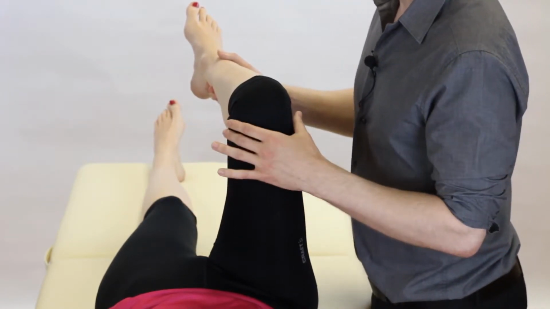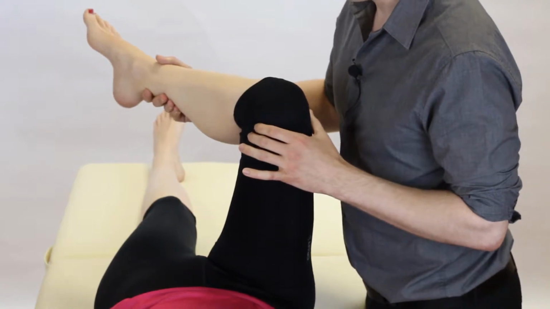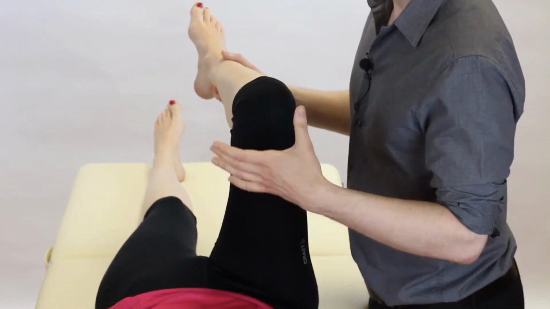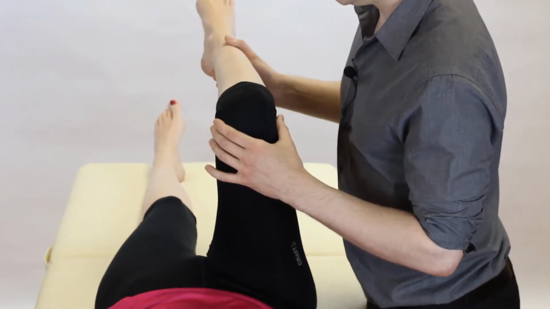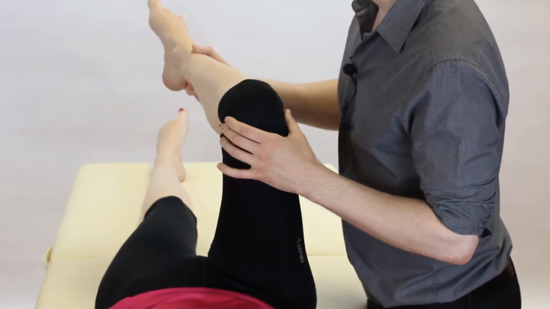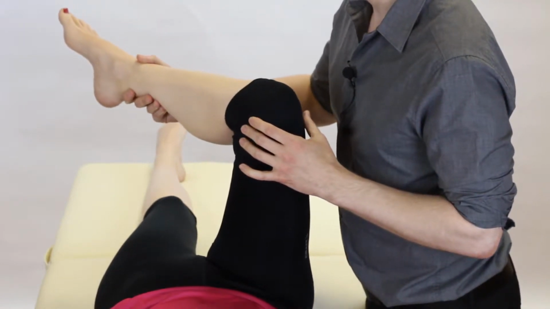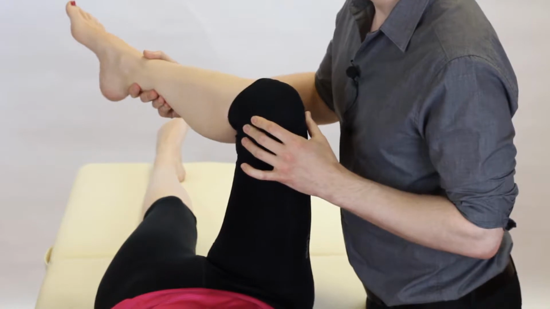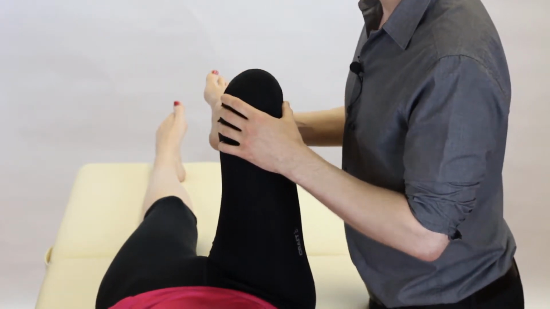And the expected range is going to be 45 degrees if you look in the literature. Through clinic and testing this on hundreds and hundreds of people, we find that often a normal lateral rotation can go a bit further than that, so it's useful to bear that in mind too.